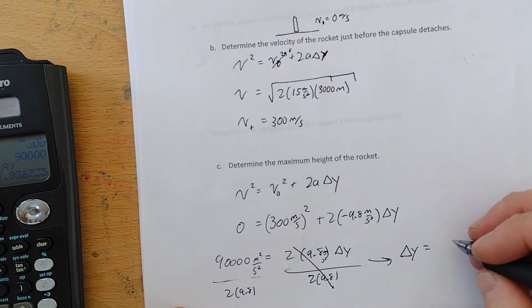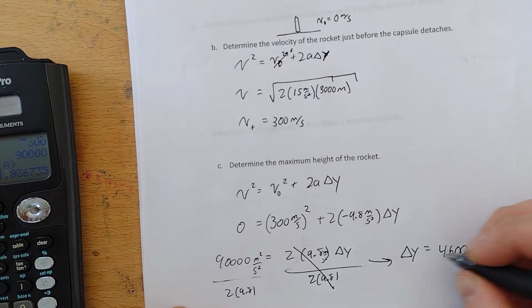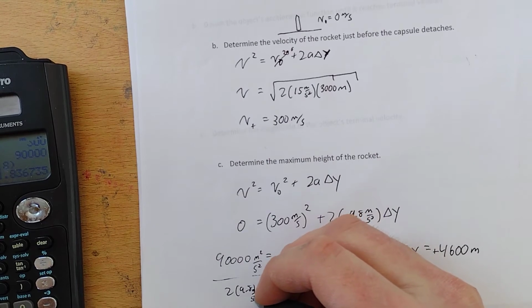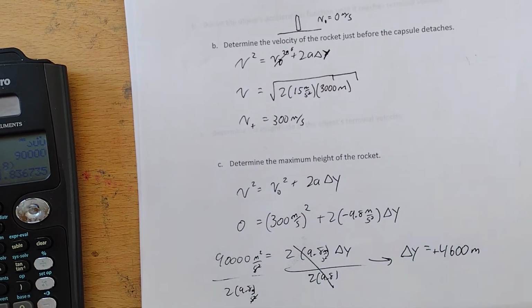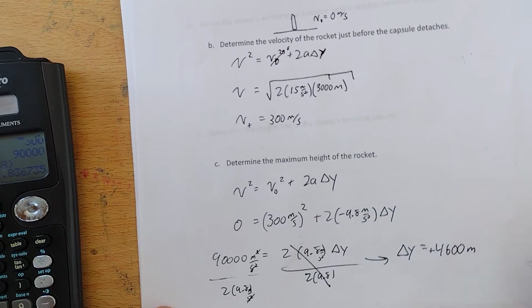It's about 4,600 meters up, and it is positive. You can see what the units would be, right? The seconds squared would cancel there. One of the meters would cancel on the bottom, leaving you meters on top.